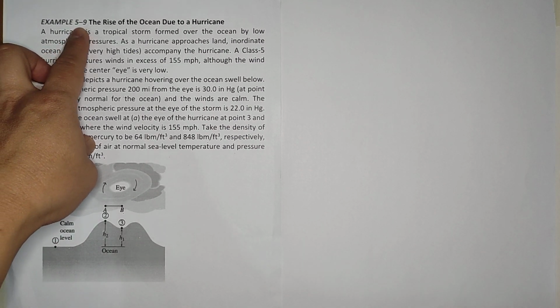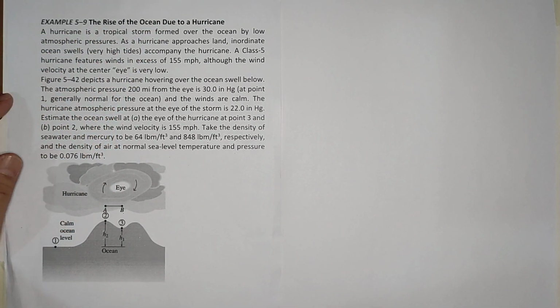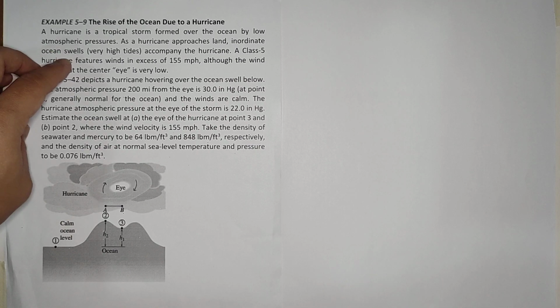Let's answer example 5-9, the rise of ocean due to hurricane. A hurricane is a tropical storm formed over ocean by low atmospheric pressures.